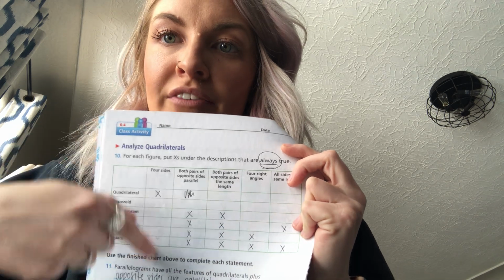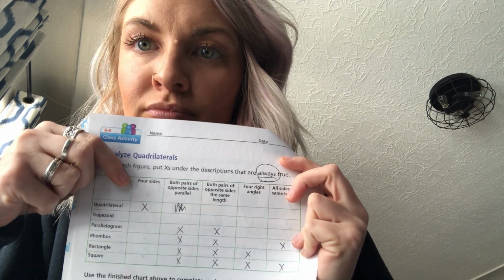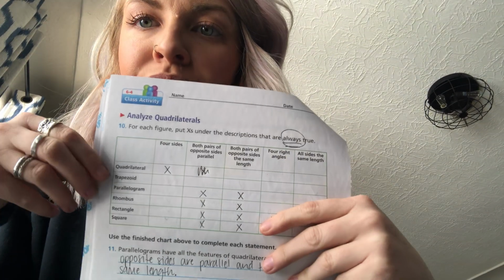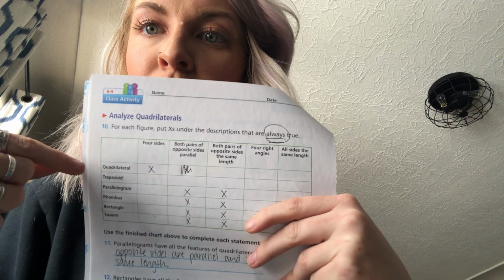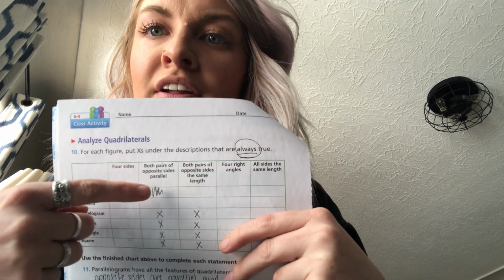Or you can look at it up and down this way. 4 sides. Actually, let's go this way, it's easier. Sorry, that was confusing. I started marking across here because I didn't read the directions carefully the first time, where it said always. Quadrilaterals don't always have both pairs of opposite sides parallel, all that jazz.